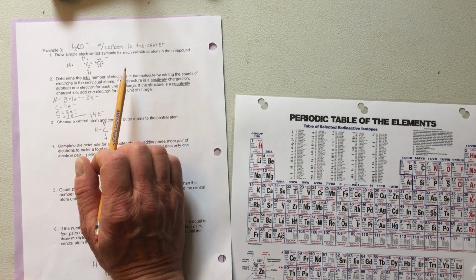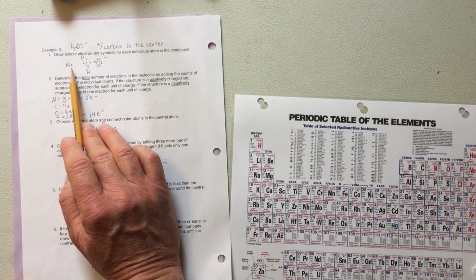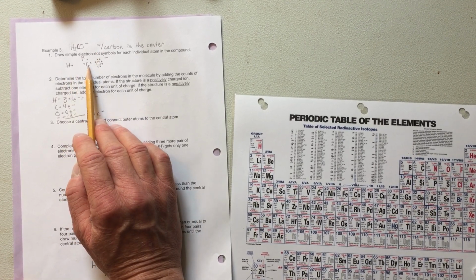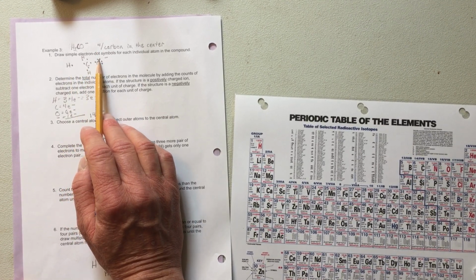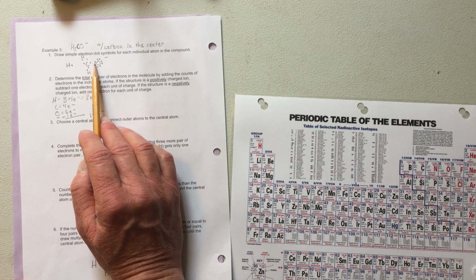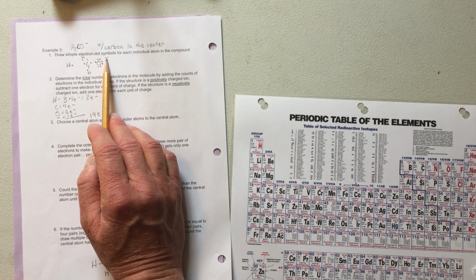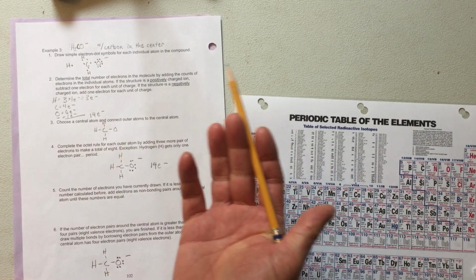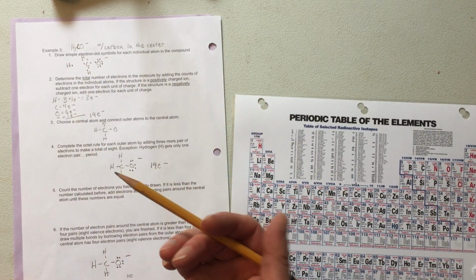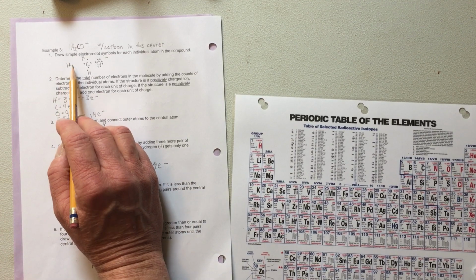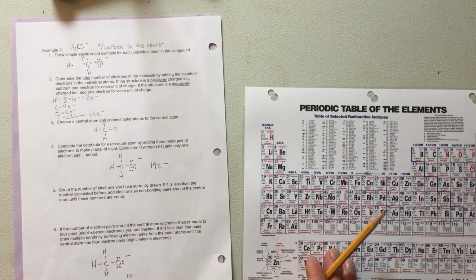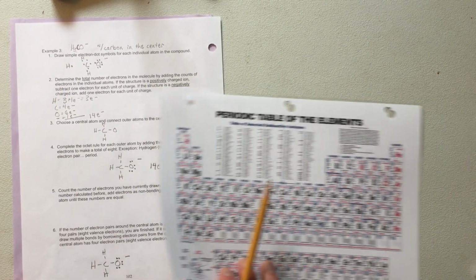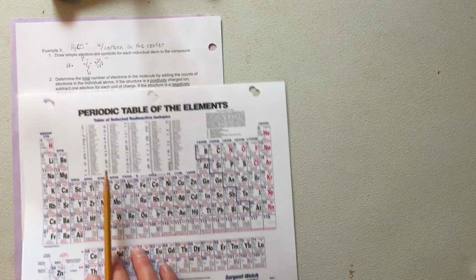H3CO- with carbon in the center. So each hydrogen has 1 electron. Carbon has 4, and oxygen has 6: 2, 4, 6. But I put 7 because the minus is an extra electron. Now I put that on the oxygen, but that's kind of arbitrary. You could put it on the carbon as well. You wouldn't put it on the hydrogen because, well, I guess you could actually. It doesn't matter where you put the extra electron.